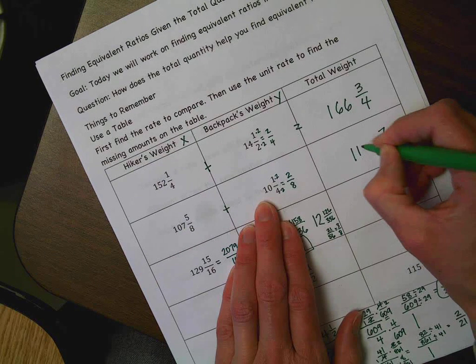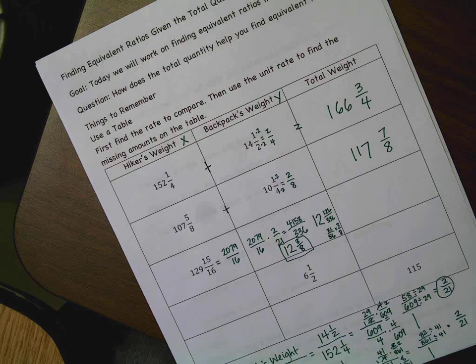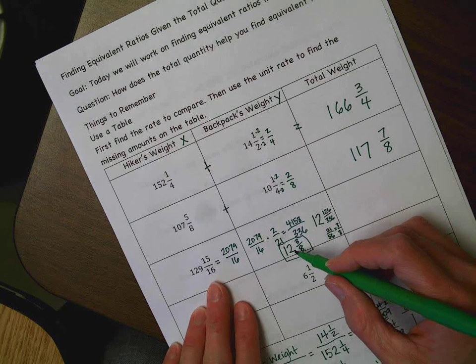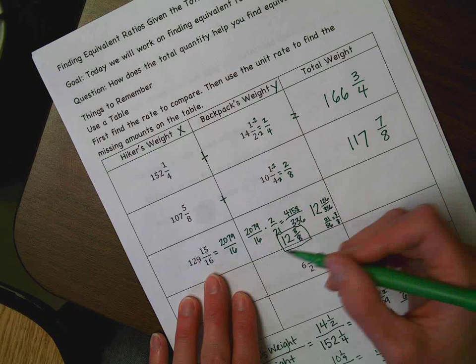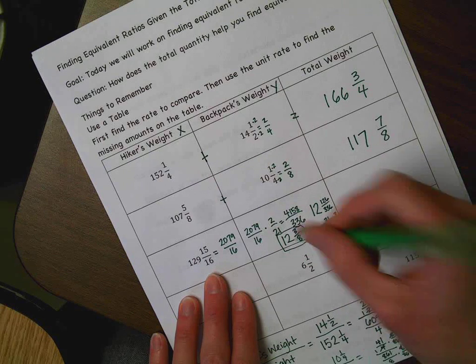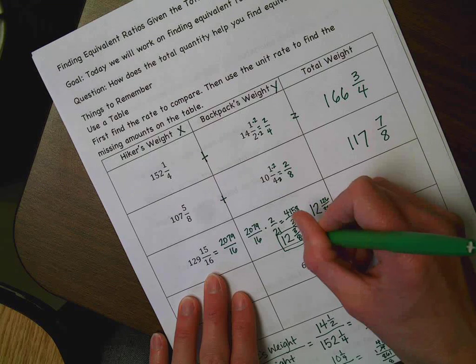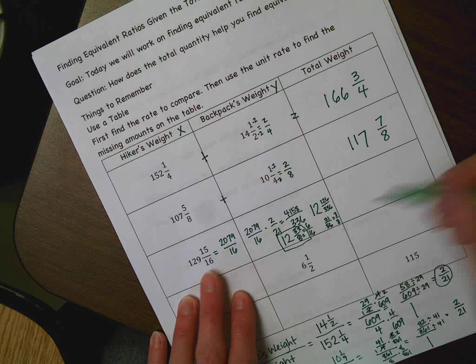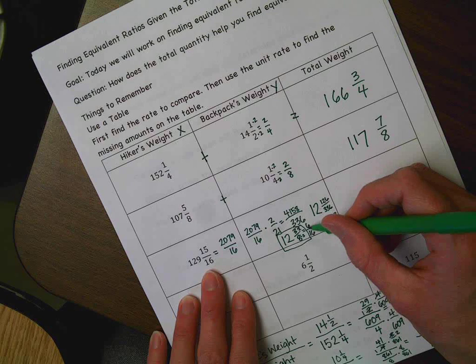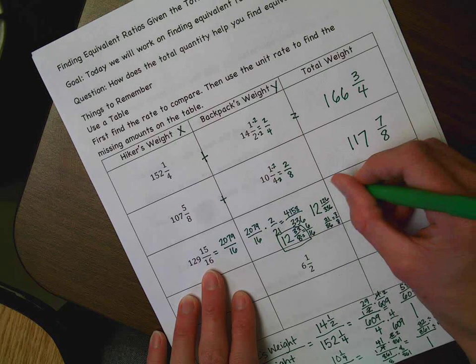So this one equals 1 and 5/16. So our fraction over here is going to be 5/16. And then I'm going to take 129 plus 12 plus 1. So 129 plus 12 plus 1 gives me 142 and 5/16 pounds. So we found the total weight.